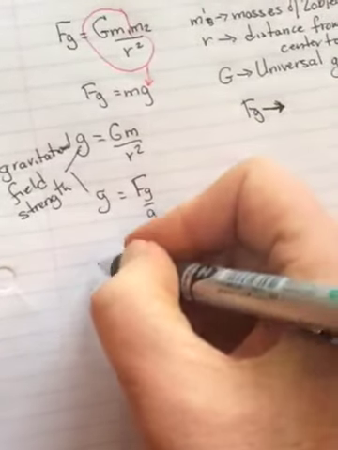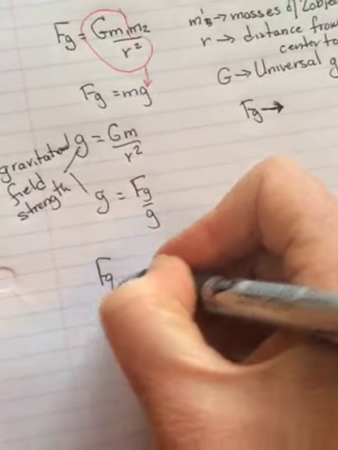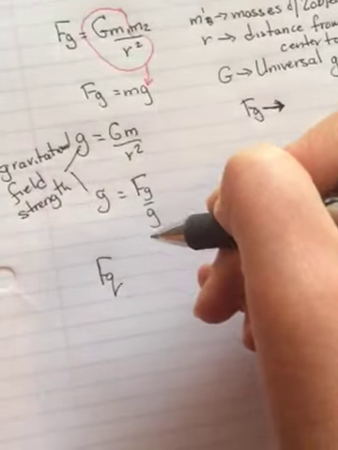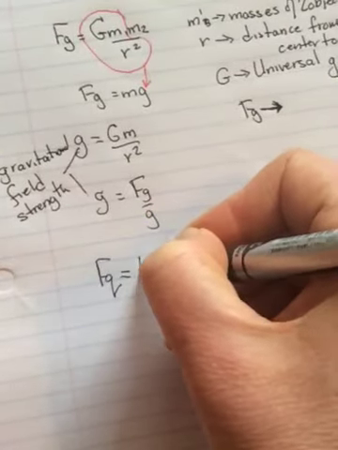But now I want to talk about electrostatics. And exactly the same thing is true for particles that have charges. They're going to experience a force on each other too.